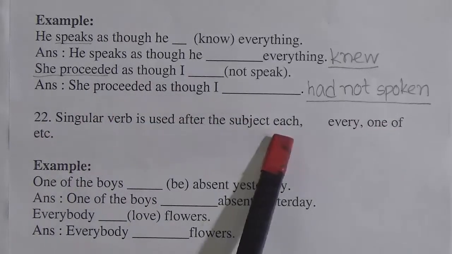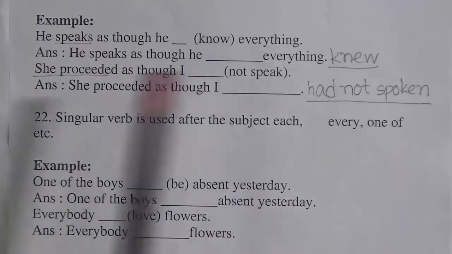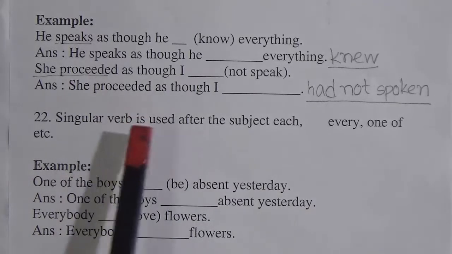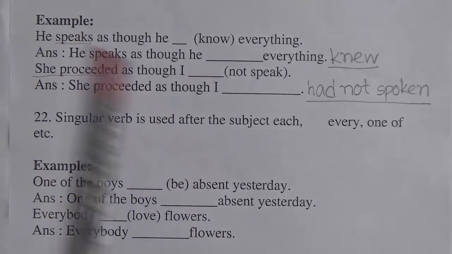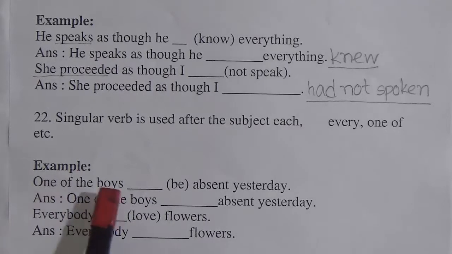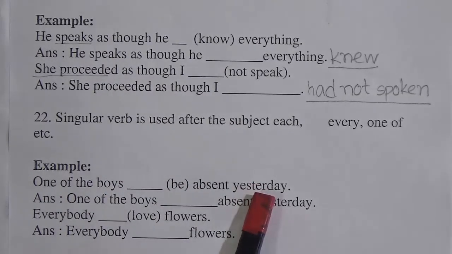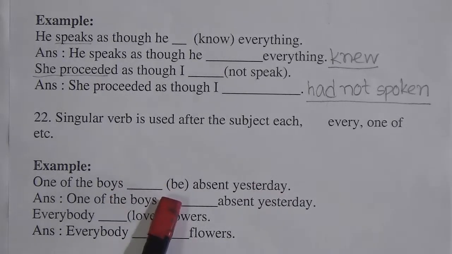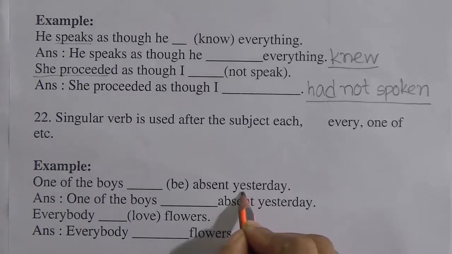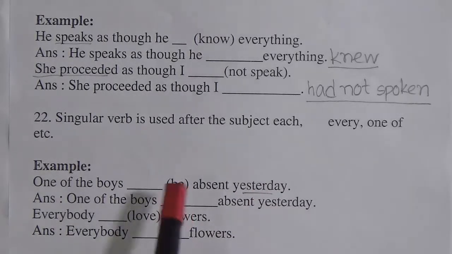So if you get each, every, one of in any sentence, then you have to use a singular verb. Come to the example: One of the boys (be) absent yesterday. Students, we know be means am, is, are, was, were, five kinds of verb inside be. Here we find another indication, yesterday. So which one will you use? Am, is, are, was, were.